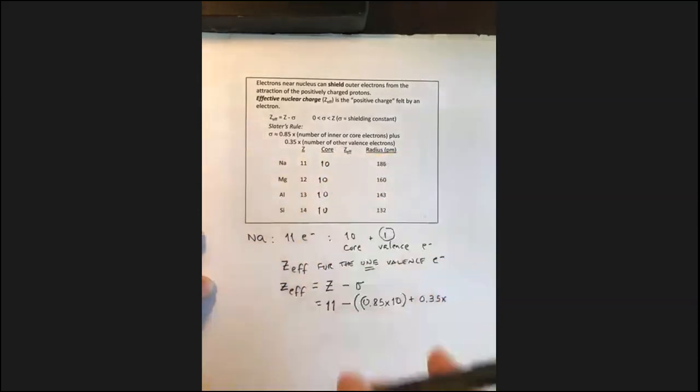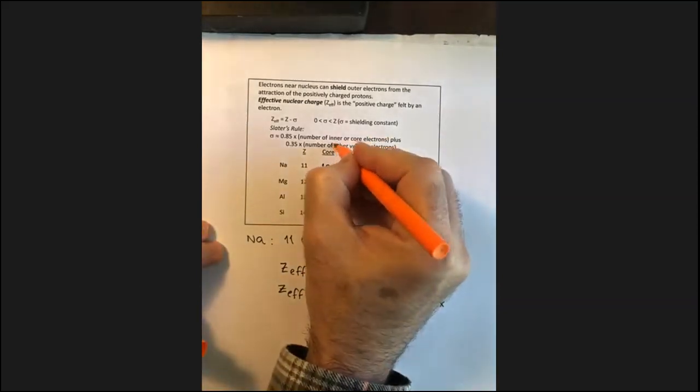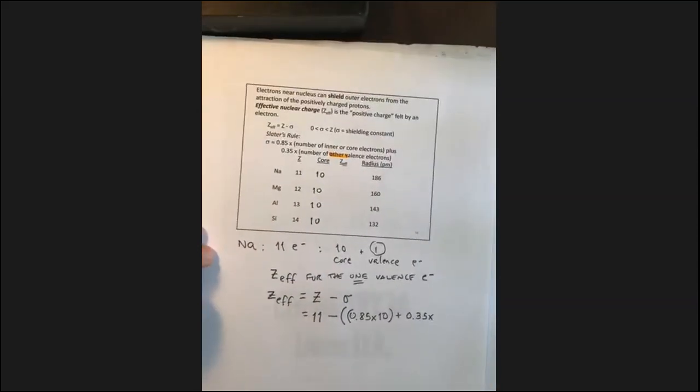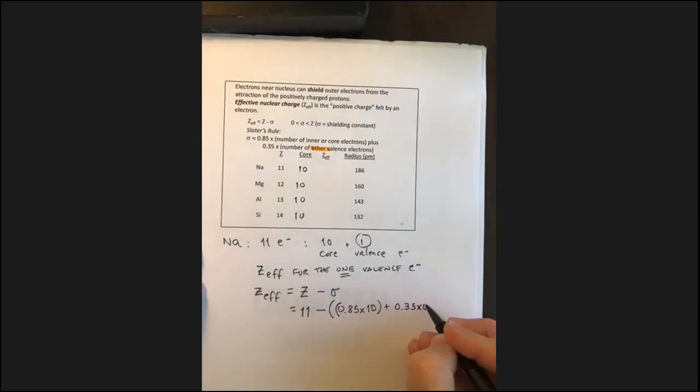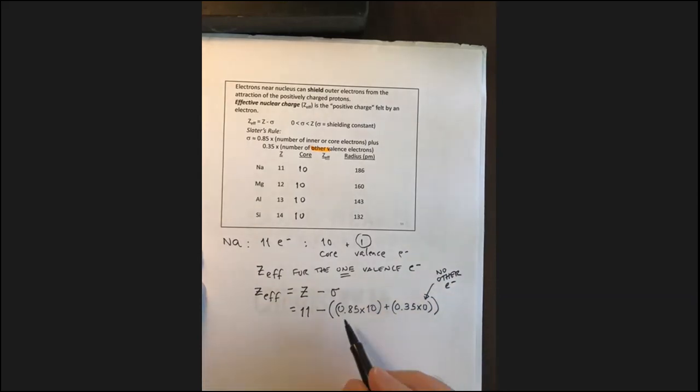Notice that it says here "other," right? Just want to make sure that we understand what we're saying here. In other words, it's not the total number of valence electrons, it's the other ones. Now, in this case, since we only have 1 valence electron, this would be essentially 0 because there are no other valence electrons. Okay, so what does that give us? That'd be 8.5, and this would be 0. So 11 minus 8.5 would be 2.5.